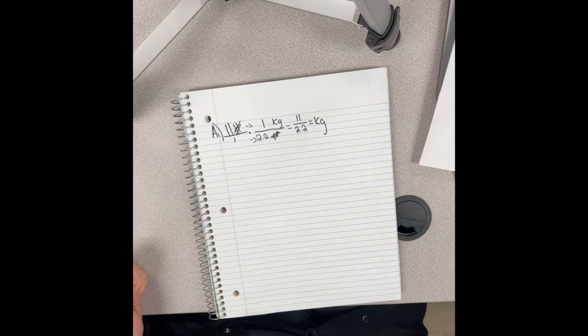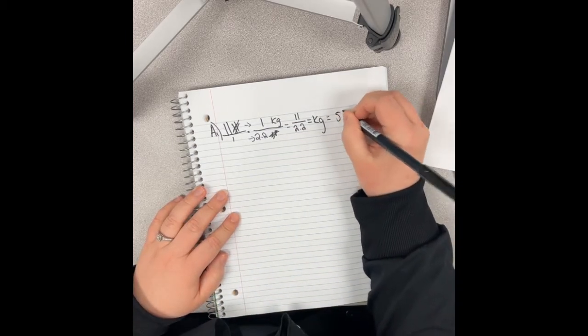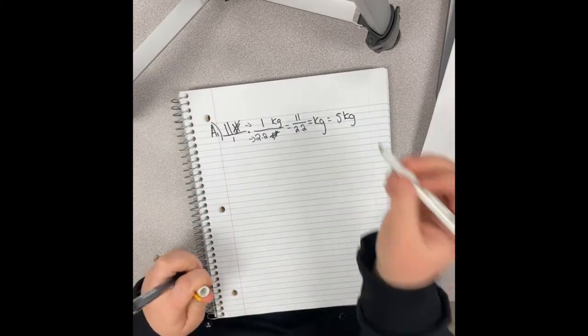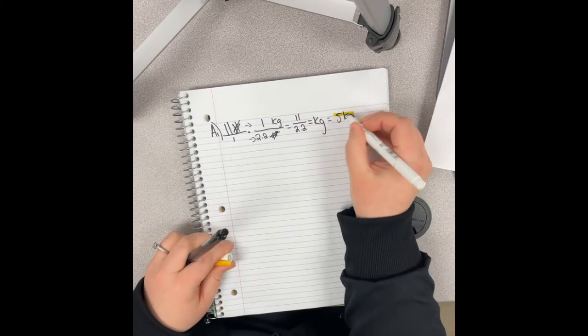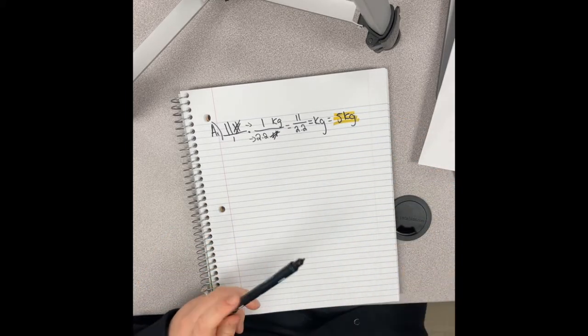Let's pull out our calculators and let's go ahead and get this math working here. So 11 divided by 2.2 is going to be 5. So this lamb weighs 5 kilograms, okay? So we can go ahead and even take our highlighter that we have sitting on the side, and we're going to highlight that because that is important information, okay?